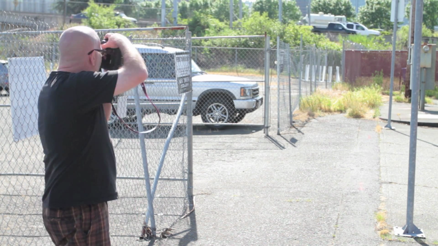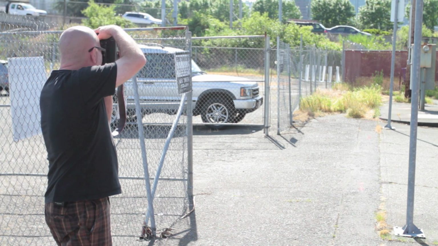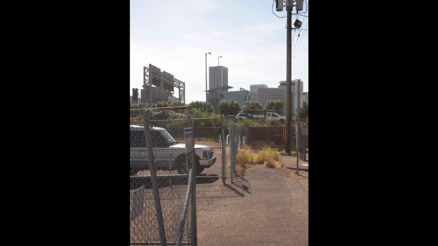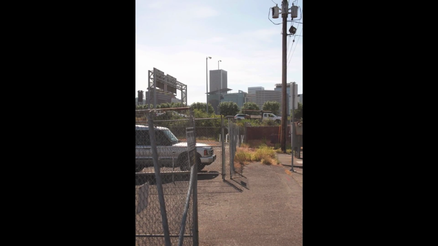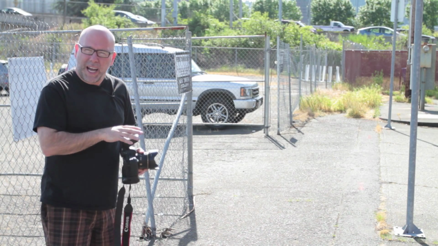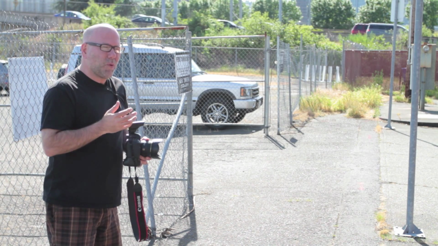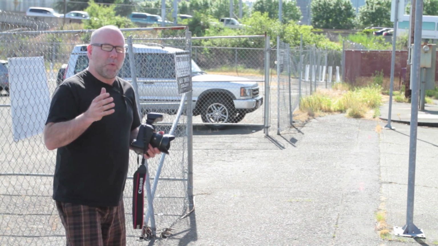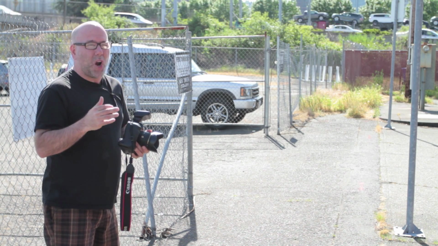So let me go ahead and take a meter reading here, and right now I am at f/5.6 at a 500th of a second. Which is not a problem because we're going to use high-speed sync on this, so we don't have to worry about our shutter speed quite so much. Okay, so that is a proper exposure, but we want that background really dark and moody.